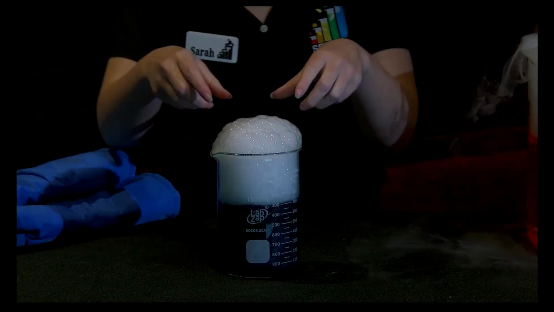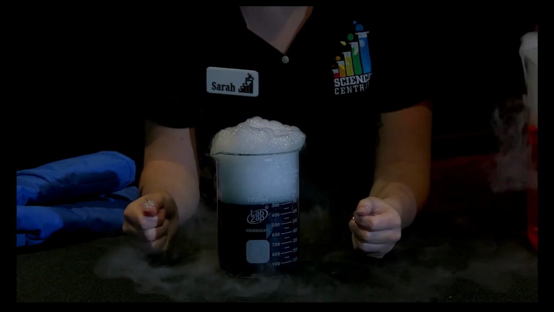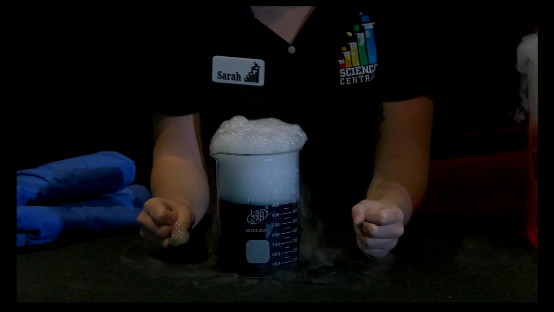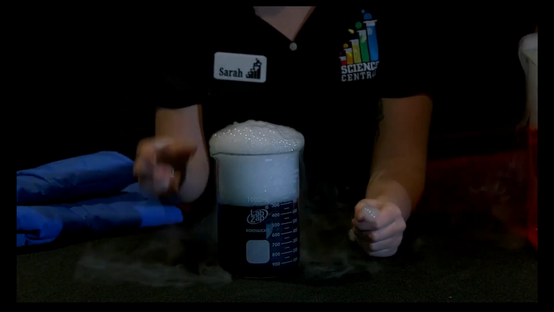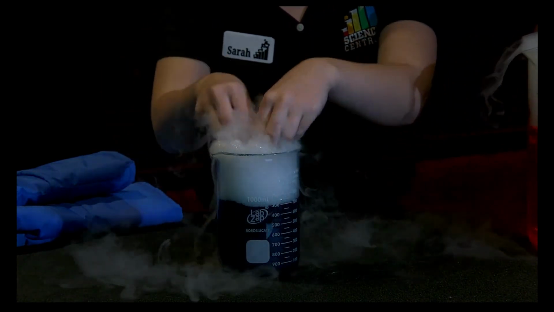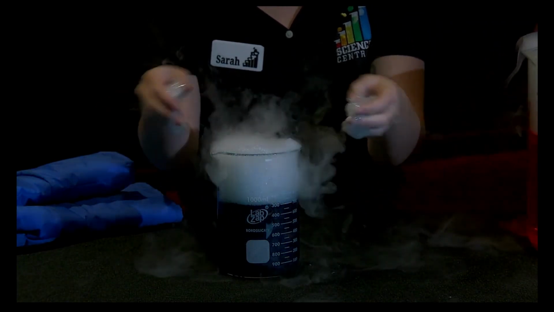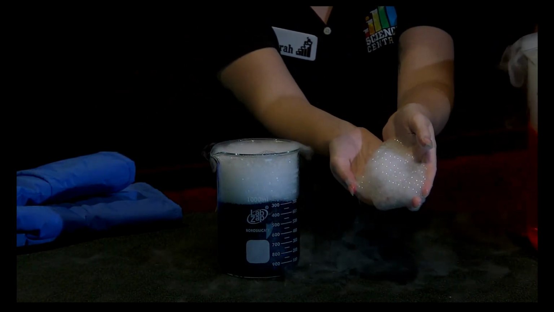So these soap bubbles and the gas inside of them is not as cold as dry ice. So I can pop these completely without worry. Isn't that pretty cool? We're trapping the dry ice gas inside of these bubbles. I can even scoop them up and show you here.